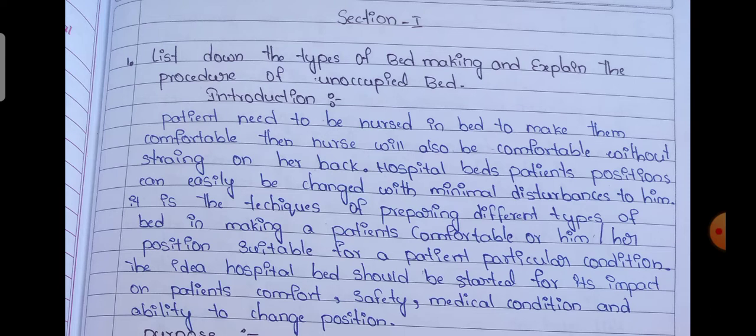In each subject, there are three sections, like community health nursing and primary healthcare nursing also. Section 1 will have 5 questions, section 2 also 5 questions, and section 3 also 5 questions. But in the final examinations, you have to write any one question from each section.